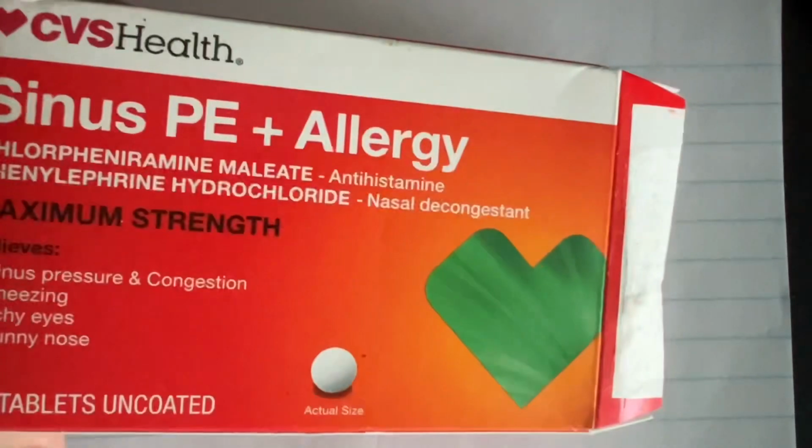So if you are having any difficulty, oh, that's my antihistamine, I'm so sorry, y'all. Oopsies. I'm on meds.